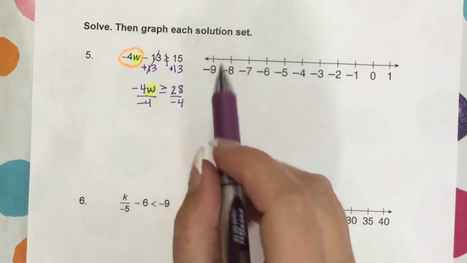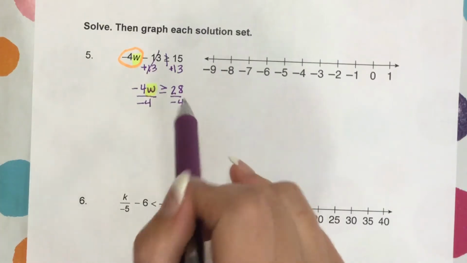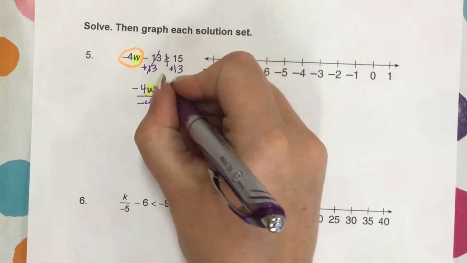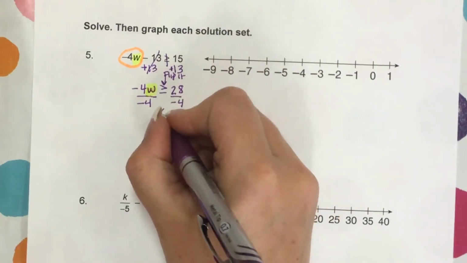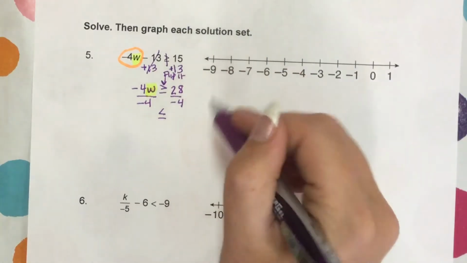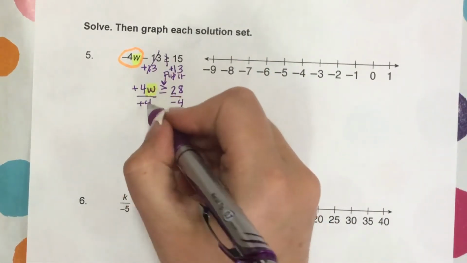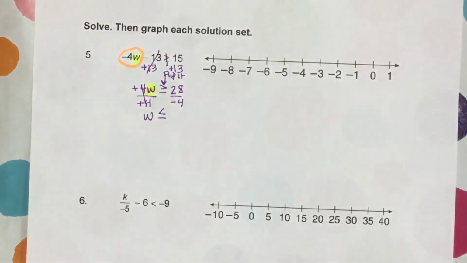Wait, hold up. Okay, we just divided both sides by a negative 4, so we have to flip that sign. We need to flip it. Okay, we're going to flip it. So we're flipping it, and we flipped it. Okay, cool. So now we're going to simplify. We have a negative divided by a negative, which is a positive. 4 divided by 4 is 1. 1 times w is w. w is now by itself.